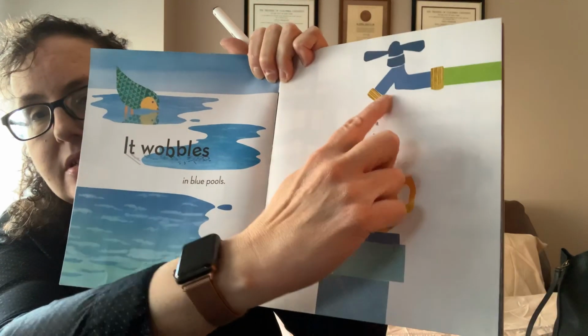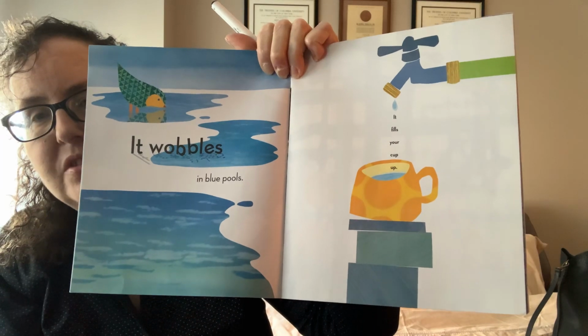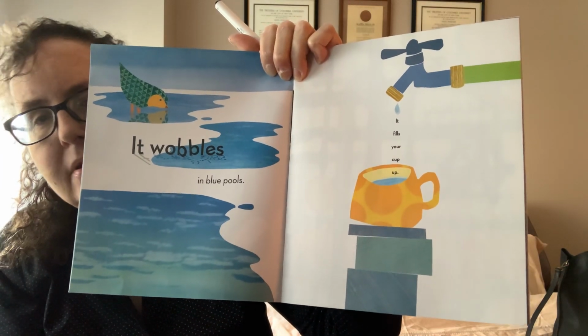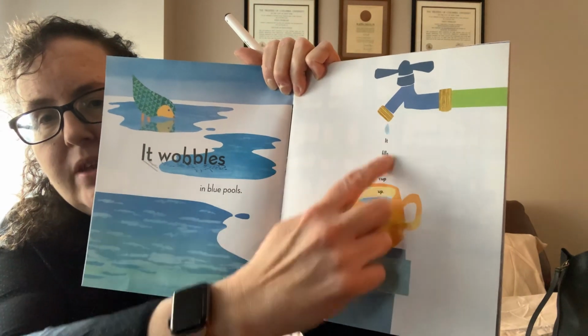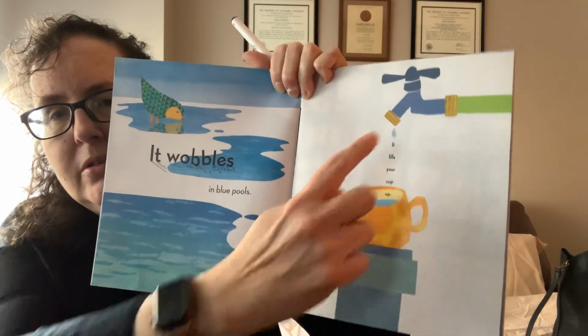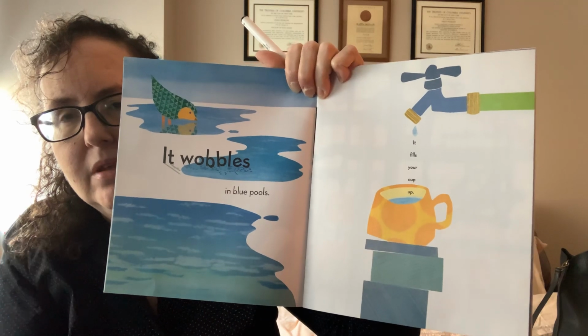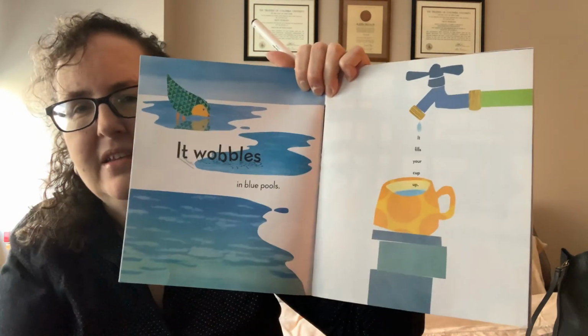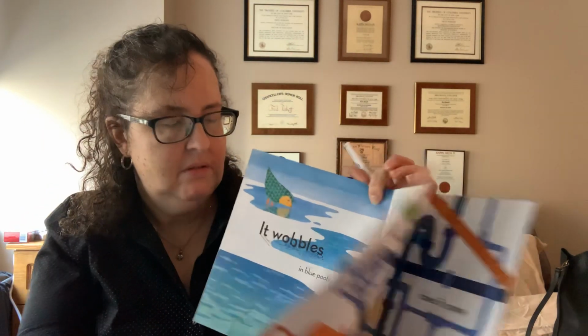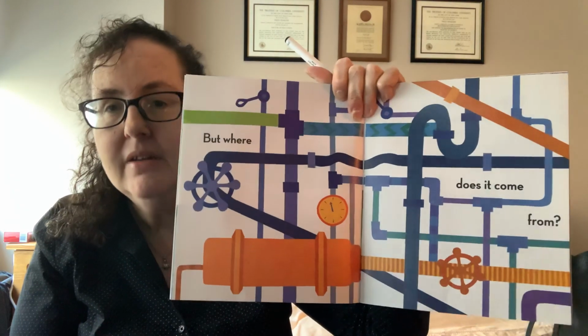What do we call this? Yeah, that's a faucet or a tap. And that's one way that we get water. You have this in your home where you can get water. But how does it get into that tap? Let's find out. Oh, that's how it gets into the tap.